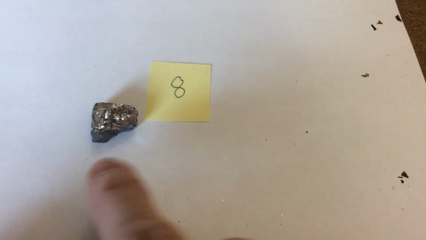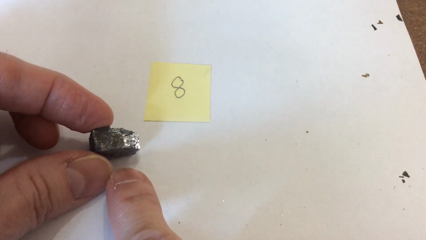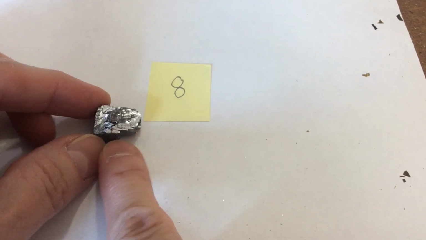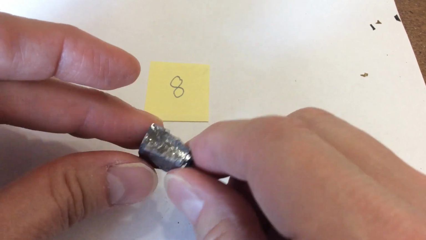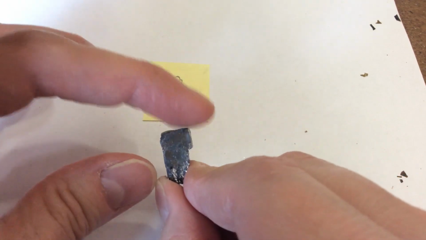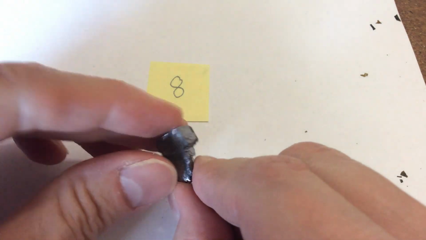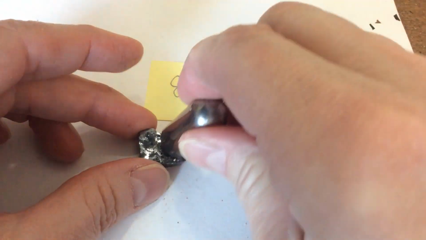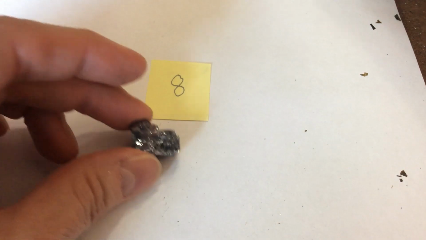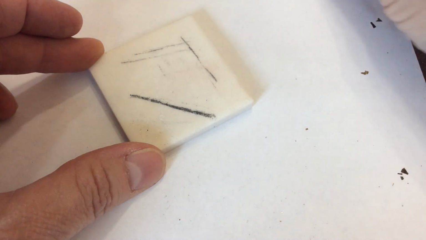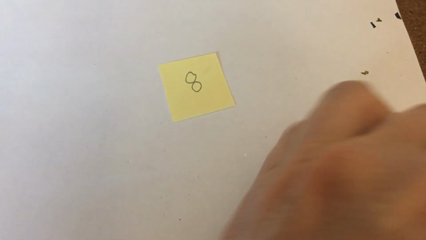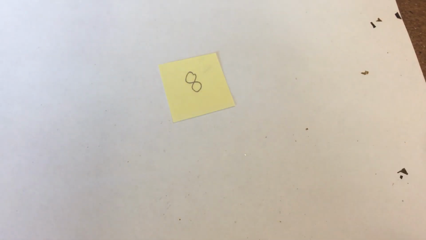Sample number 8, our last sample, is also a black-gray color, and it's very much got a metallic luster to it, and it has a clear cleavage pattern. You can see a very strong cleavage pattern there, which appears to be almost right at 90 degrees. It's not magnetic. A very strong black streak is left behind. So hopefully with that information, you should be able to complete this activity.